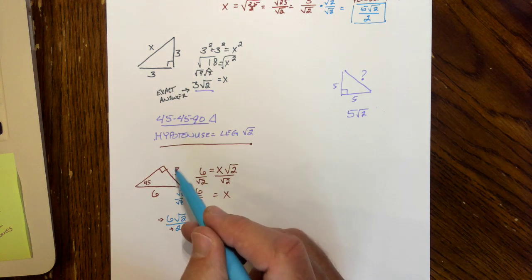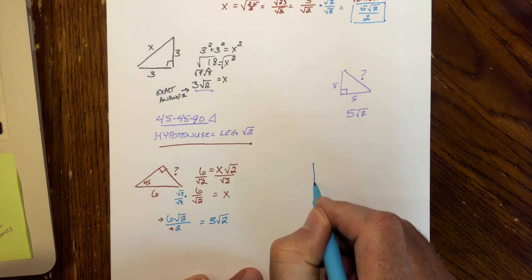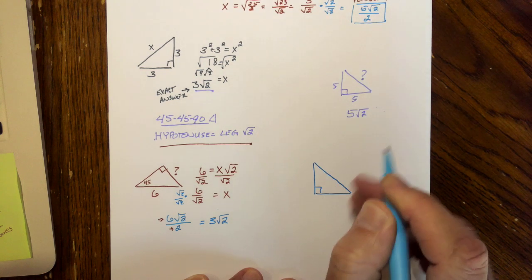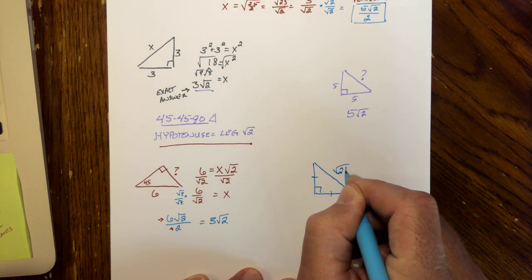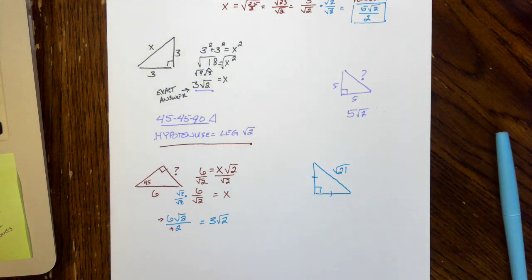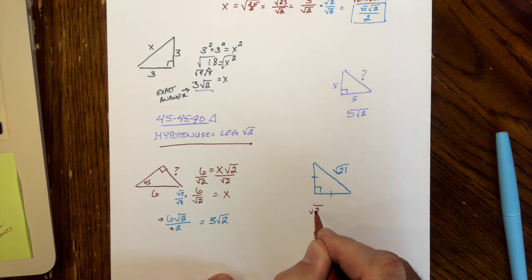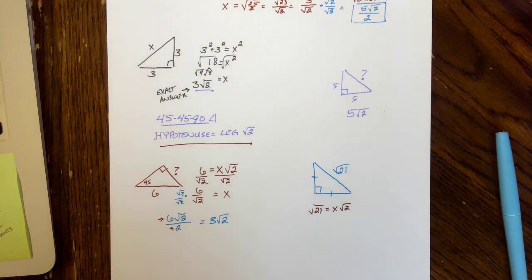Don't confuse that with this problem. Notice where x was located. All right, try one more if you would, please. This time I'll give you these markings, and I'll call this the square root of 21. All right, interesting dilemma we have here, but apply what you know. It is a hypotenuse, so radical 21 equals leg times radical 2.